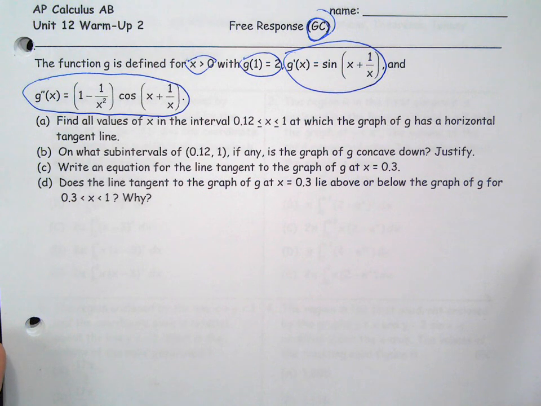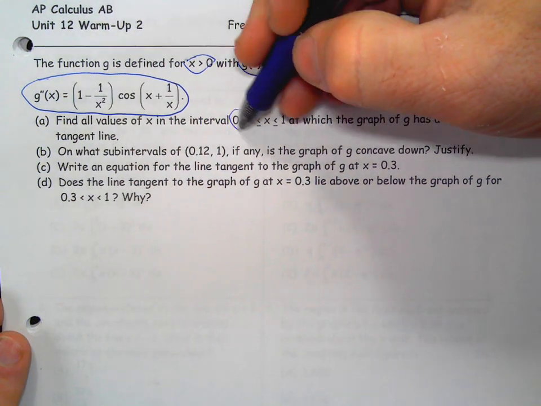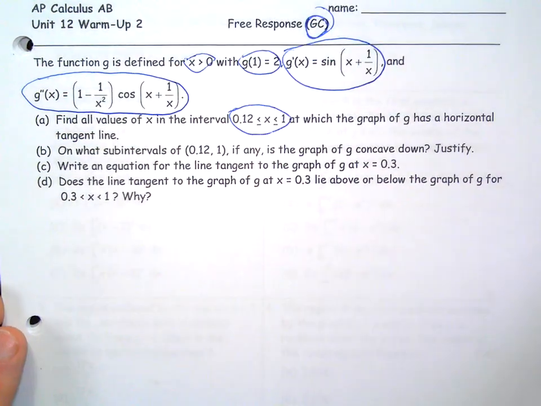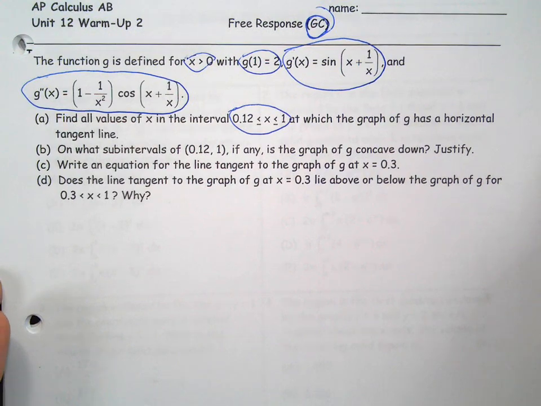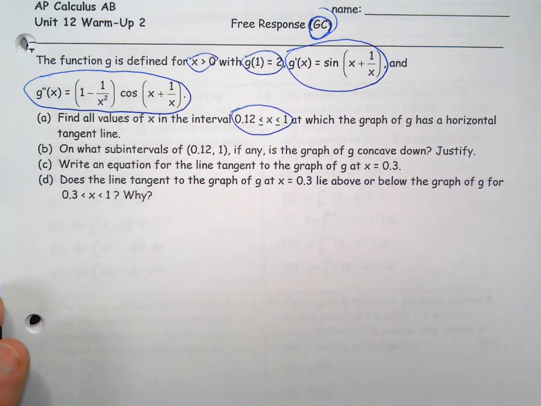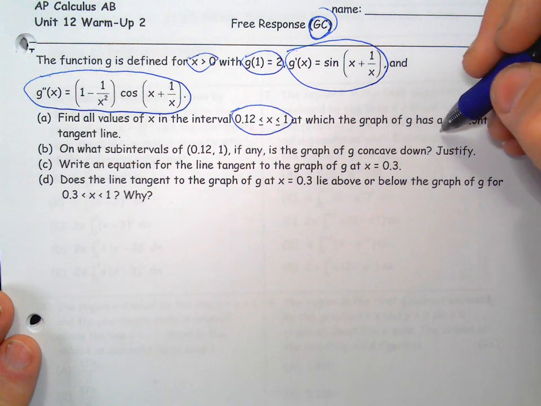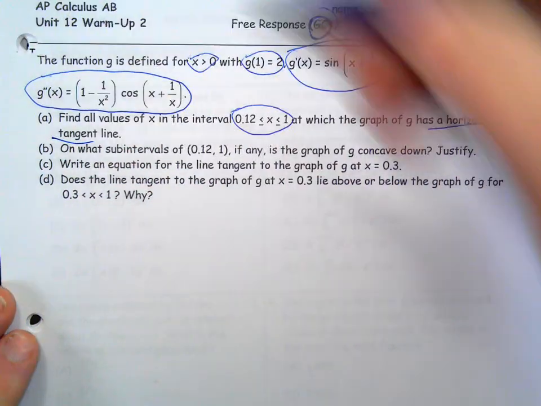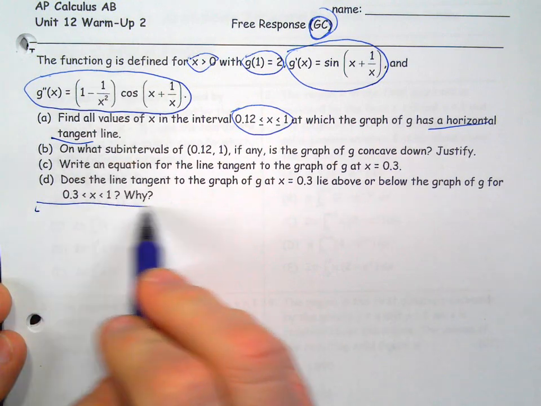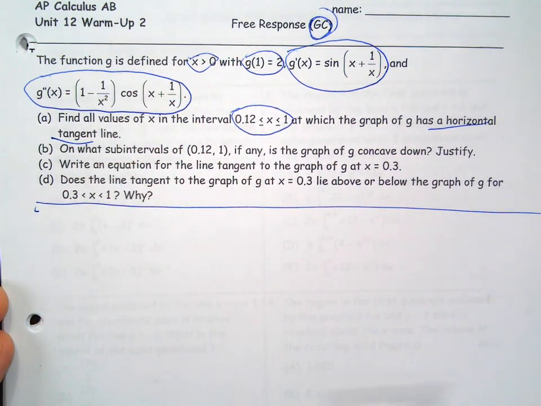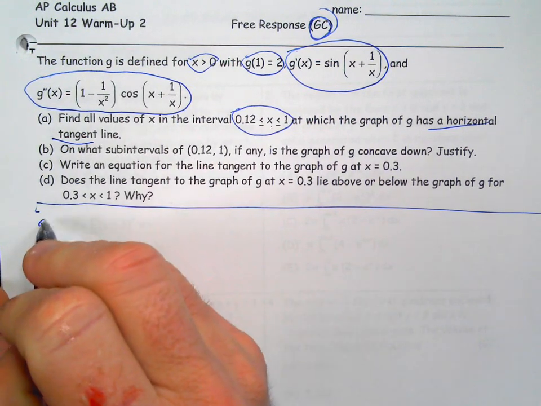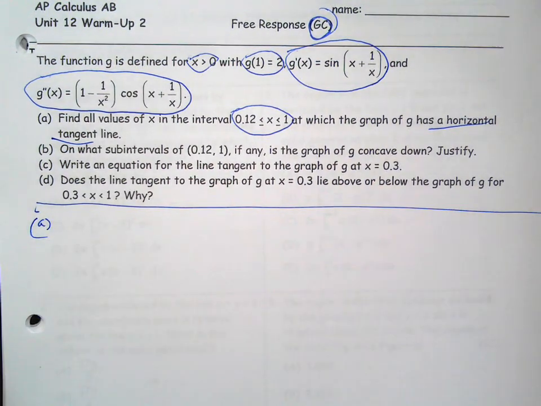Find all the values of x on the interval 0.12 to 1 at which the graph of g has a horizontal tangent line. Okay. So this is actually a problem that I think we just had on our practice test. So the work you need to show, the point breakdown. Well, I'm not going to talk about the points, but the work you need to show.